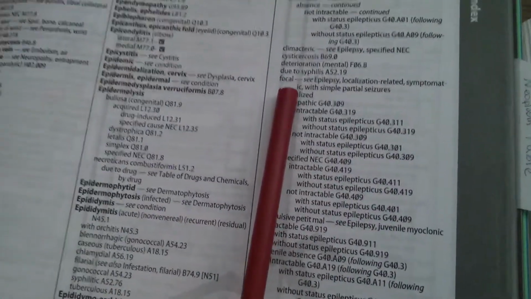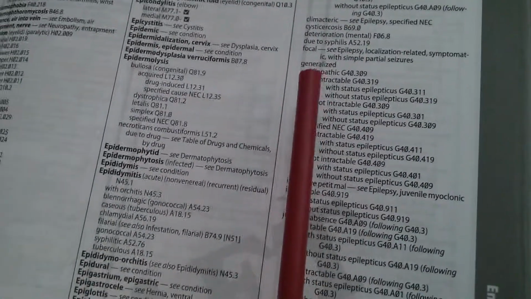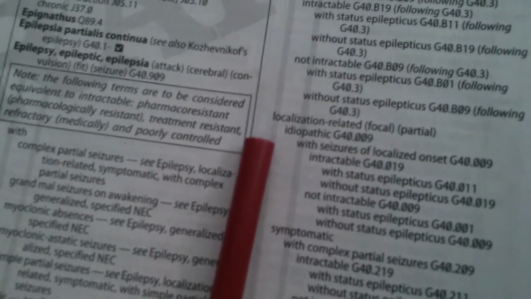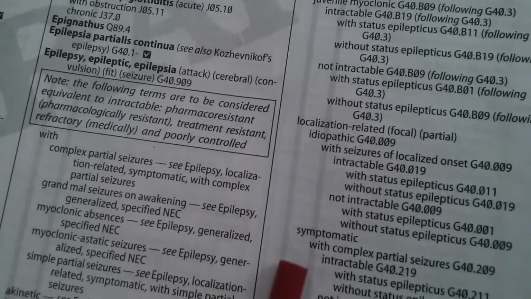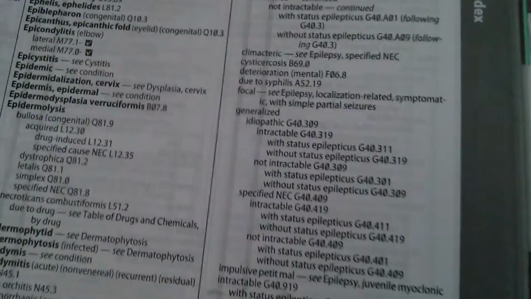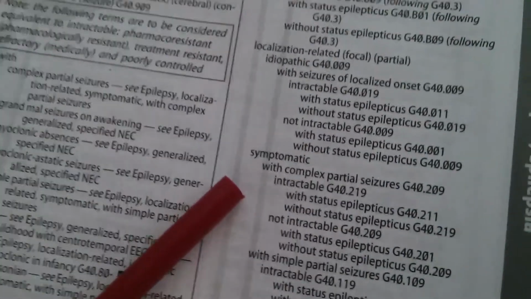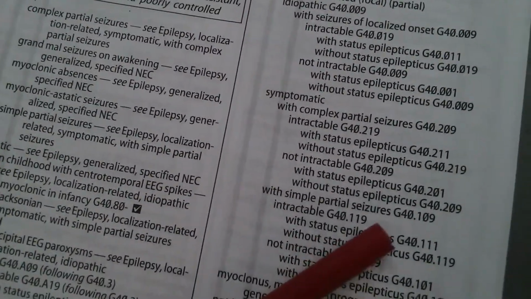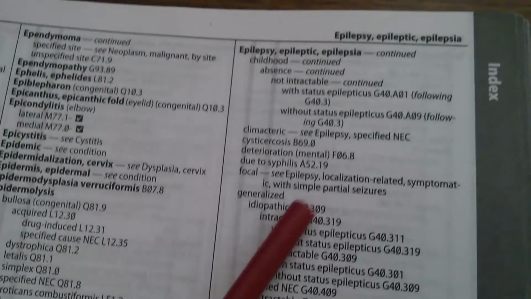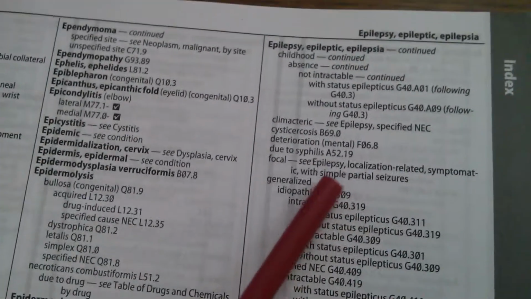The first thing is localization related. We go way down from this column, there, localization related. And then we go to symptomatic, because it says right here symptomatic. Let's review again. You see, it says symptomatic there. And then we go to with simple partial seizures, because it says right here simple partial seizures.